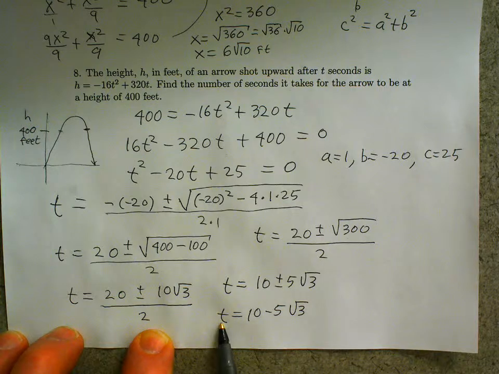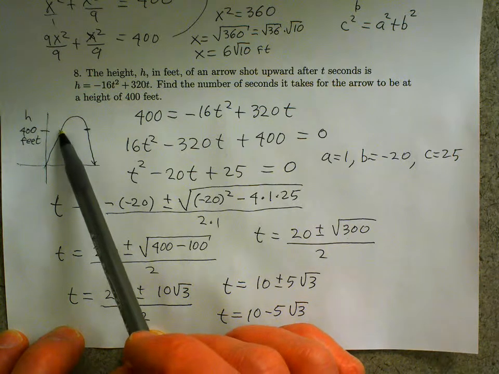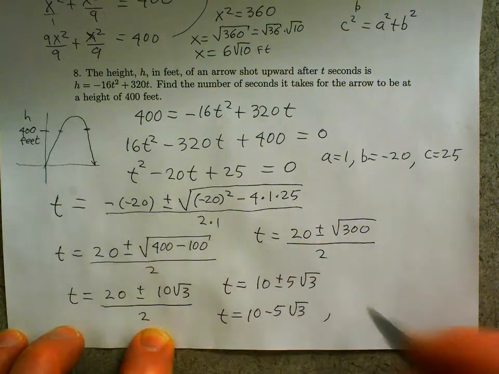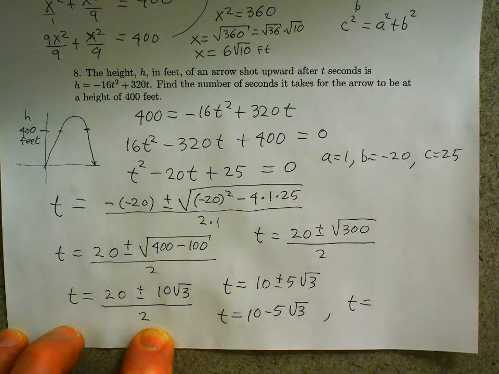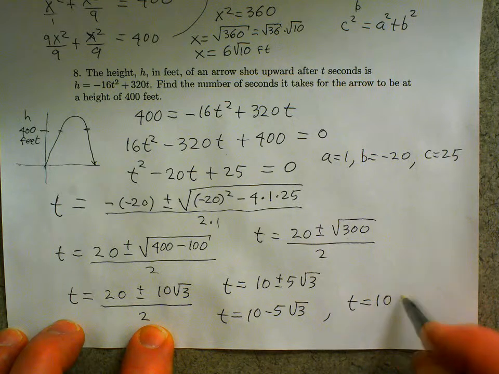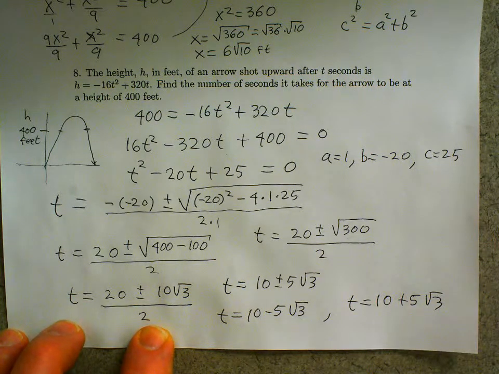So at approximately 1.5 seconds, the arrow will be at 400 feet on the way up. But then on the way down, the arrow will be at 400 feet at t equals 10 plus 5 times the square root of 3 seconds.